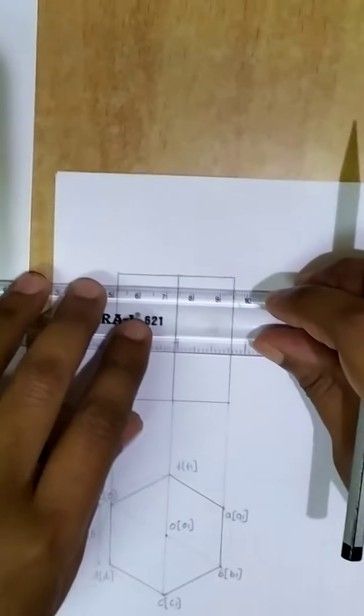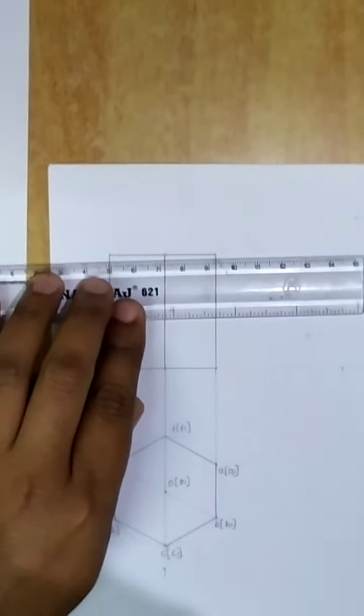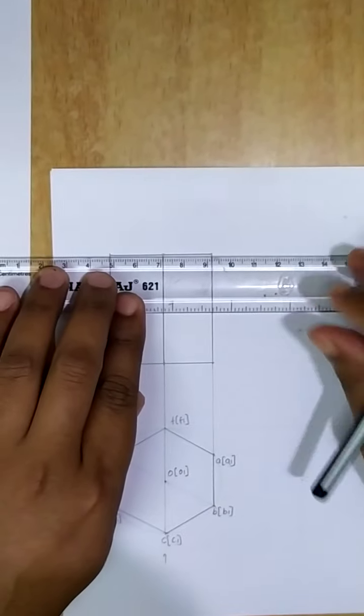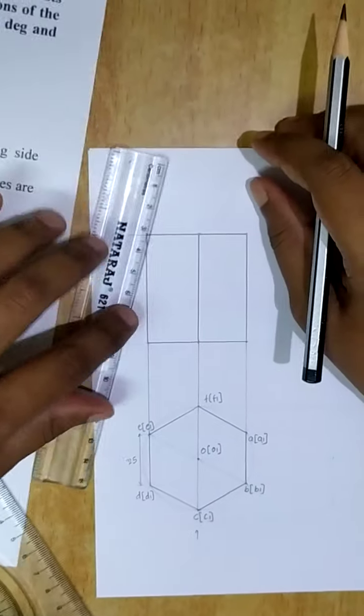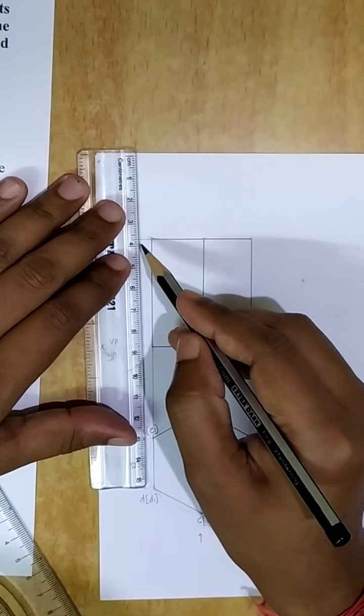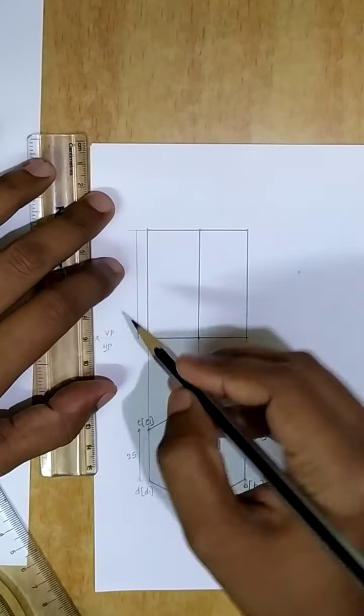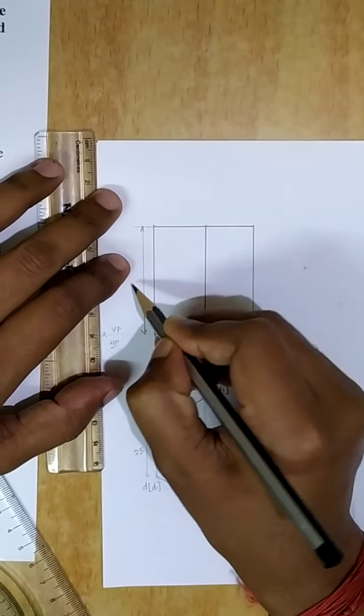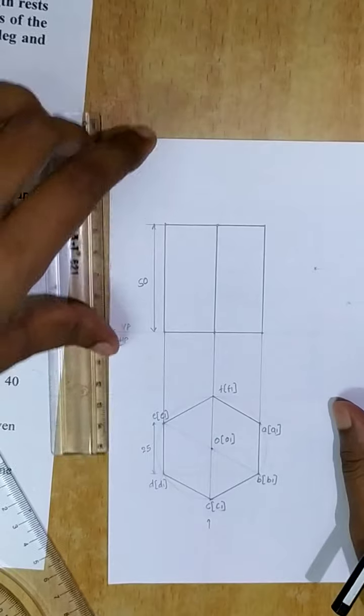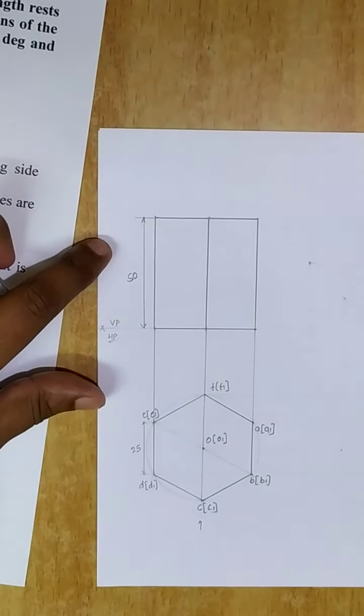What is the height of the prism? The height of the prism is how much? 50. So here the axis length is 50, so I have taken it as 50 itself. This is the axis length that I am having. I'll go with the namings now. How to do the namings?